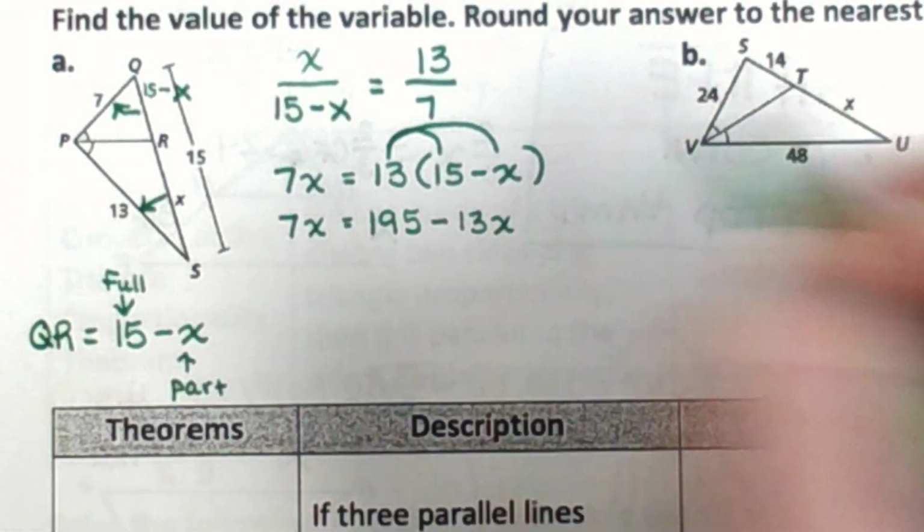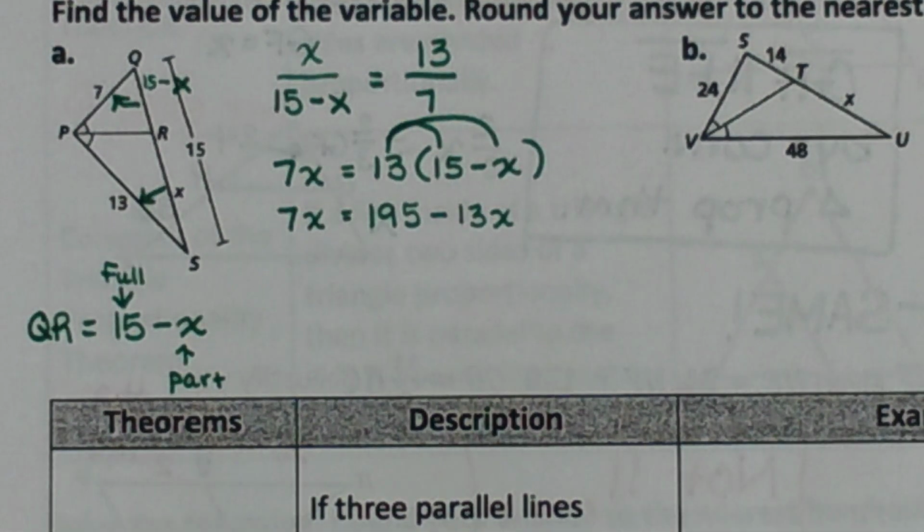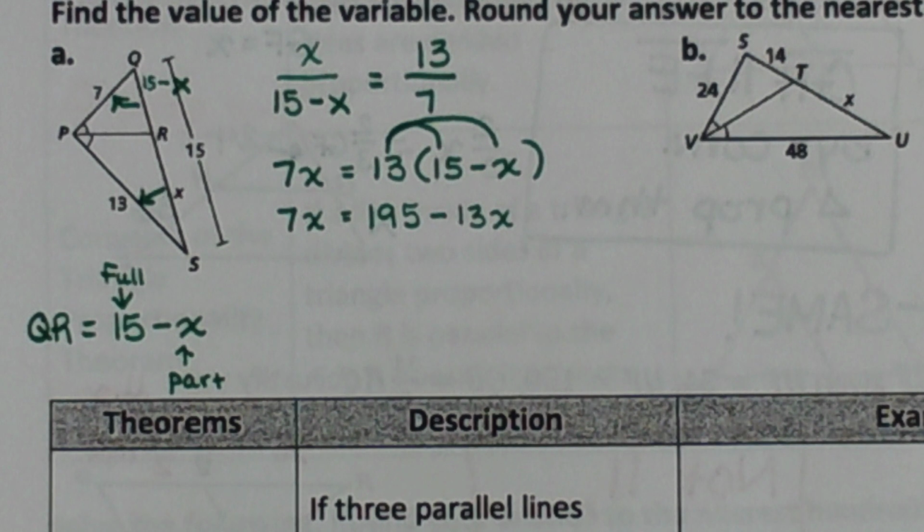Negative 13x. Be careful. Far too often what I see people do is they go too quickly. They don't put the x right there. They put the x right there because x generally comes first in things. But does the 195 have the x on it? No, the 13 does. Be careful. I know you know better, but I also know that some of y'all like to rush and get things done and don't pay attention to details.